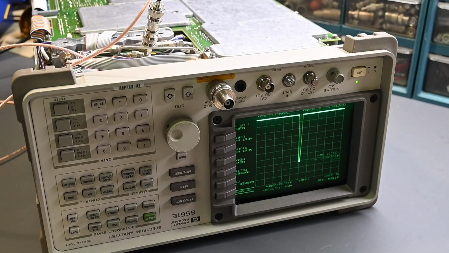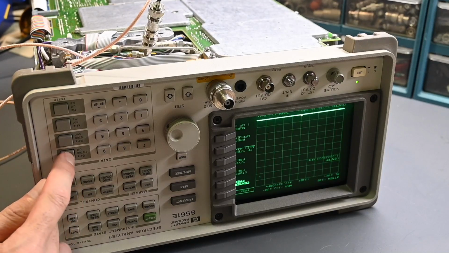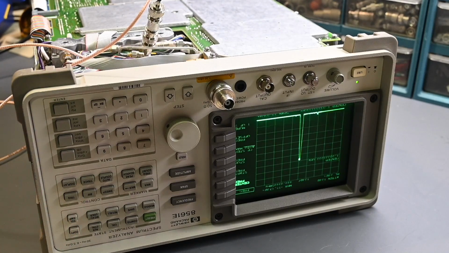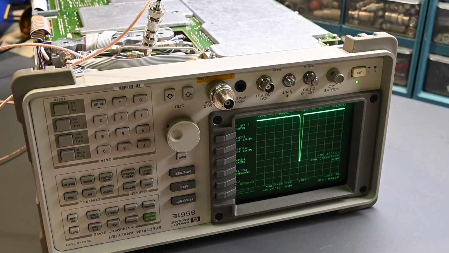So let's jump up to, say, 1 gigahertz. Let's try that 1 gigahertz right there. And the frequency, we'll go back over here, go to 1 gigahertz, and do a peak search. And it says minus 31.67.